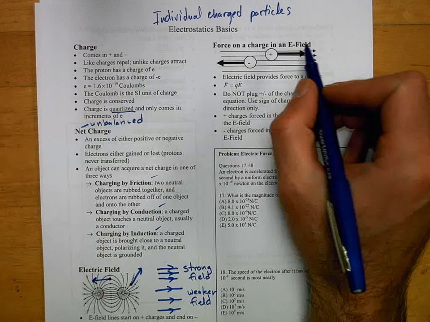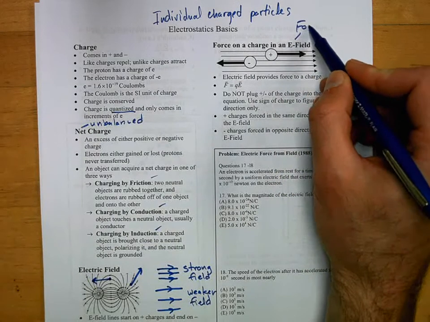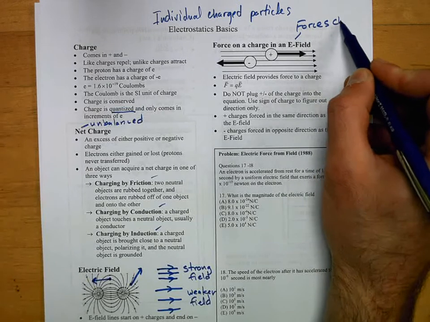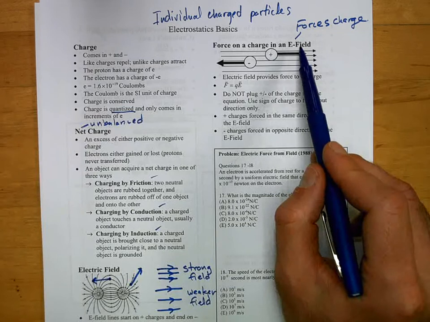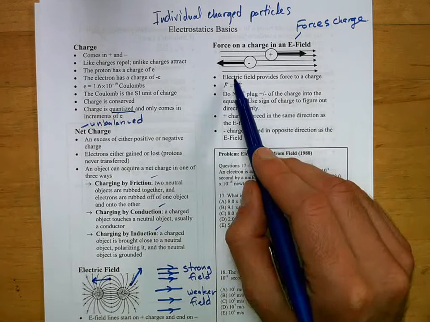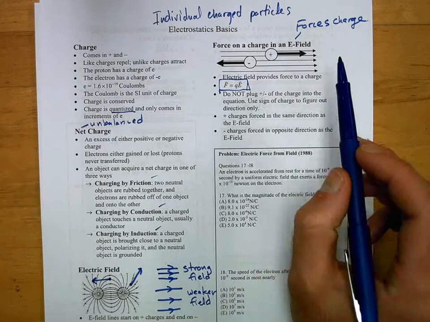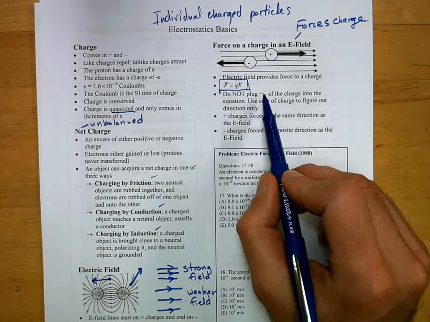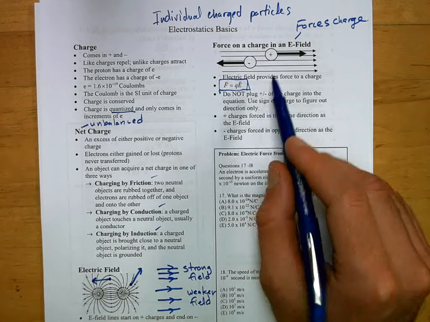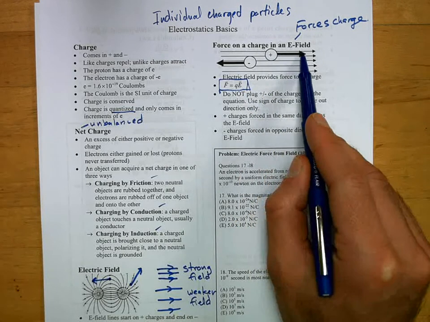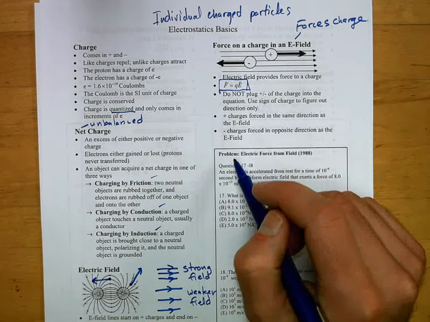Now when you hear electric field, you should think force. It forces a charge. Electric fields provide a force. We have a very simple equation. The force is equal to the charge times the electric field. Now, don't ever plug in the positive or the negative sign into the equation. Just remember that positives get forced in the same direction of the field, and negatives get forced opposite the field.